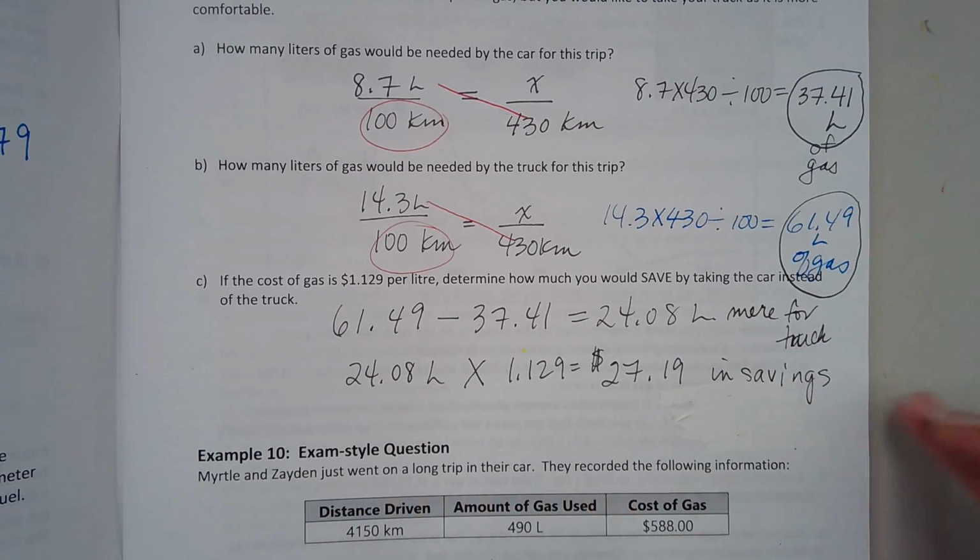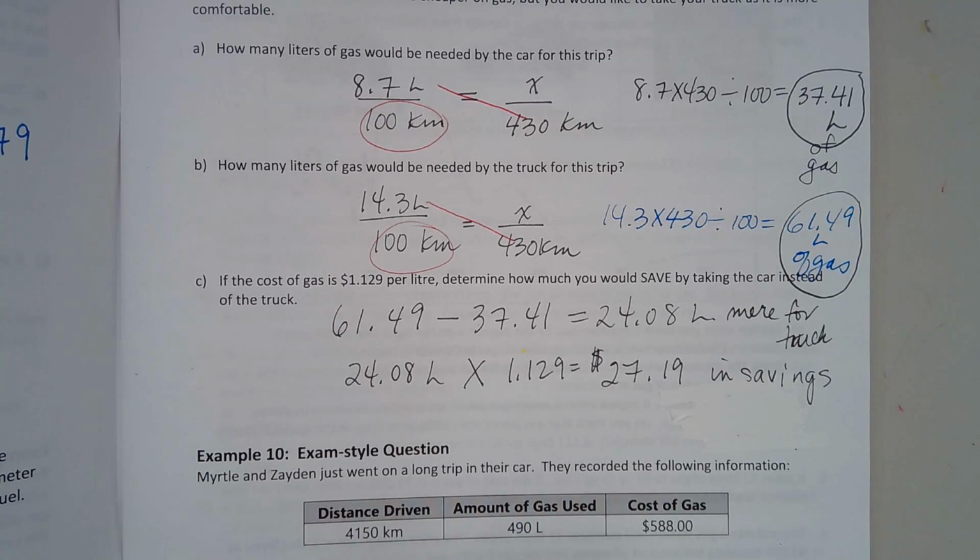I know there's at least one other way to do it. Did you do it a different way, Sadie? What did you do? Well, the longer way, maybe not the harder. I took the liters that each car takes and then times that by the price. I think probably the majority of people might do it that way, hey? Because it makes sense. So you took your 37.41 times the 1.129, right? What'd you get? 42.24.